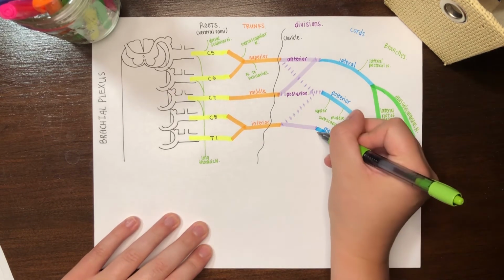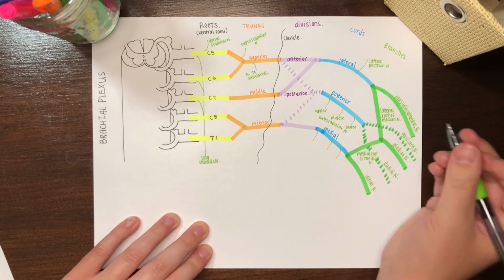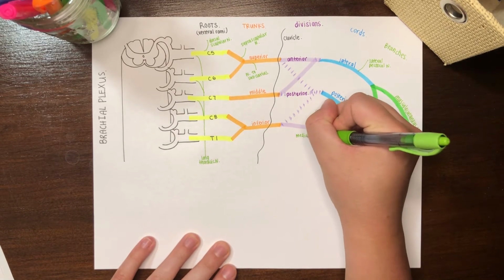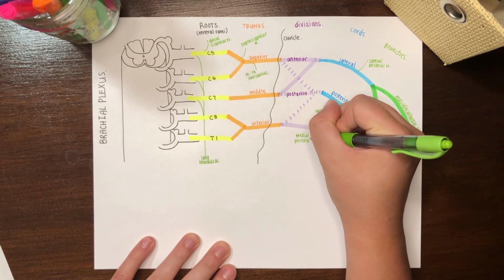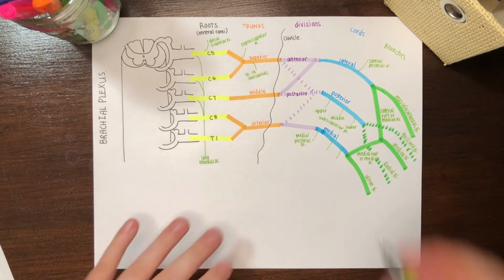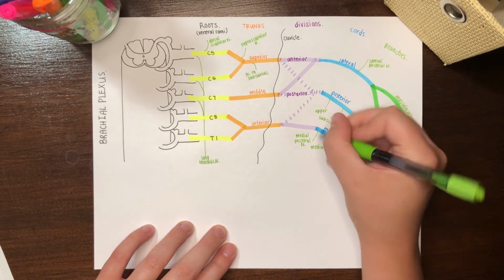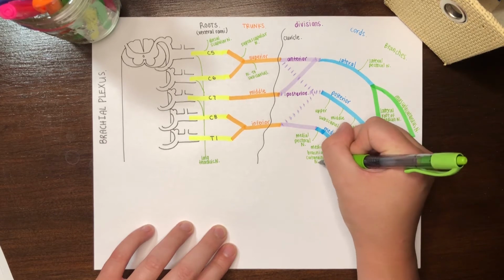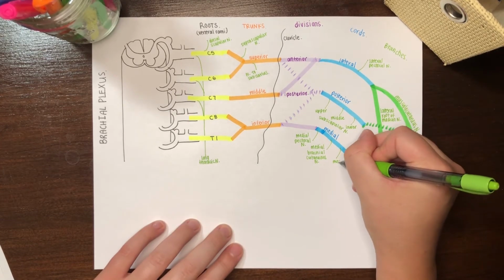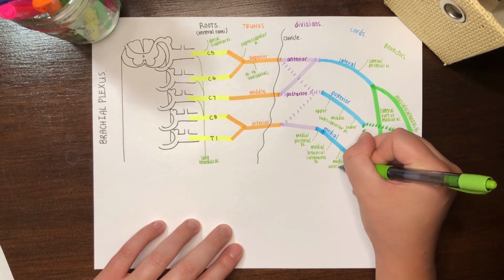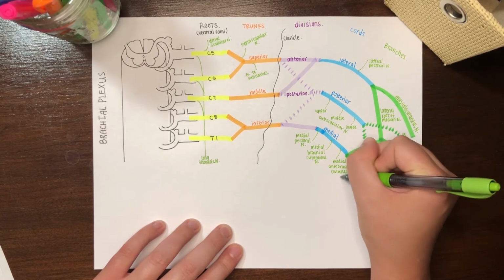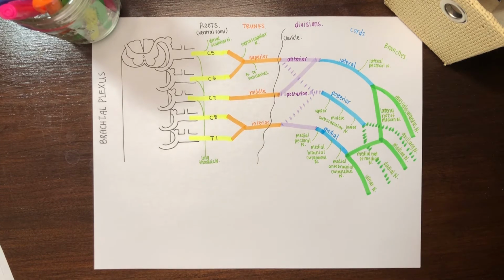The medial cord has three branches as well, and all three of these have medial in their name. First, we have the medial pectoral nerve, which will pierce through pectoralis minor on its way to pectoralis major. The medial brachial cutaneous nerve, and the medial antebrachial cutaneous nerve, also called the medial cutaneous nerve of the forearm. And now we're finished with our brachial plexus.